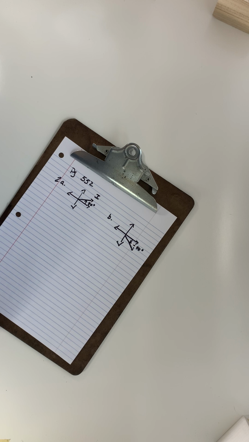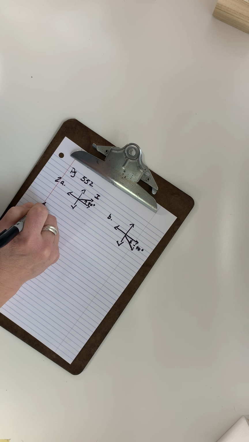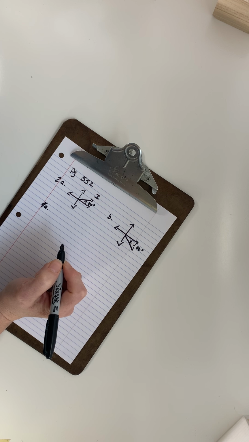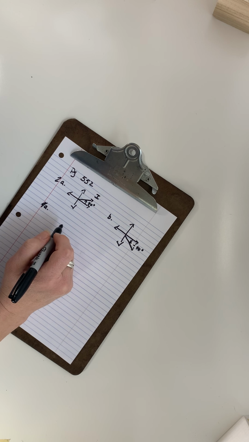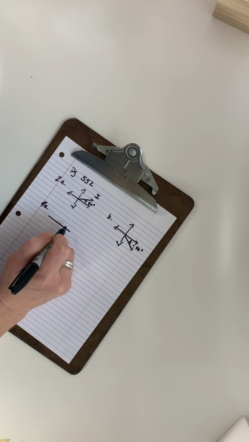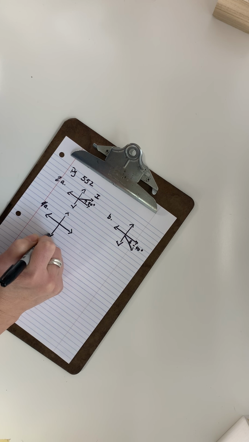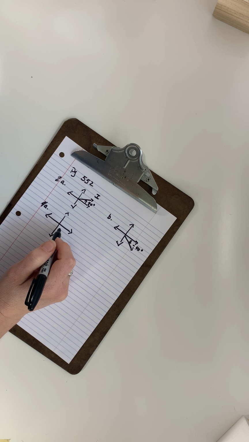Let's take a look at number 4A. 4A wants us to sketch a 270-degree angle. So we'll put our axes here like this. So now think about this here.